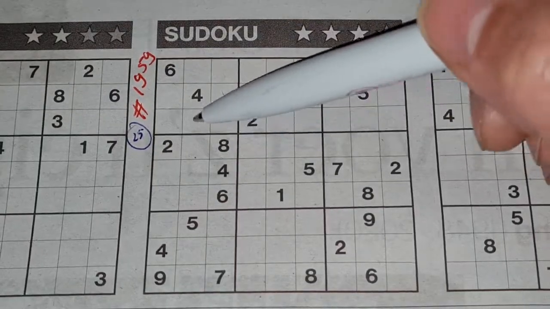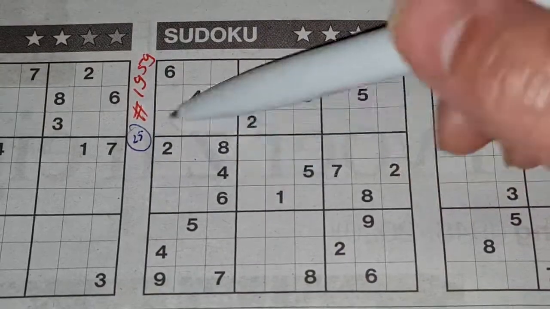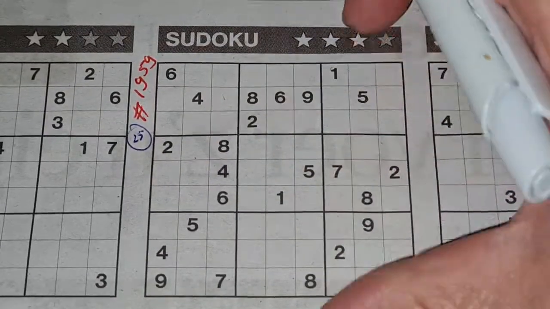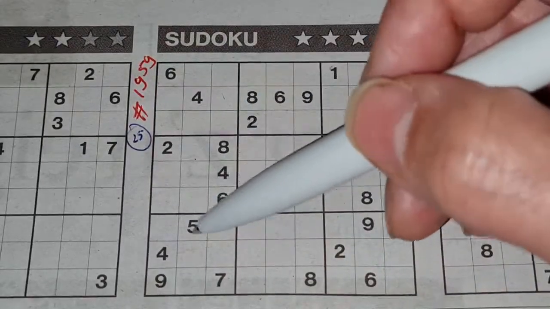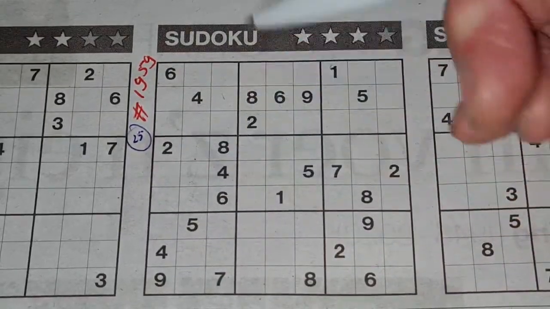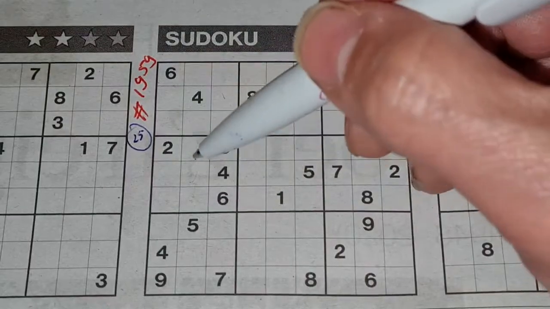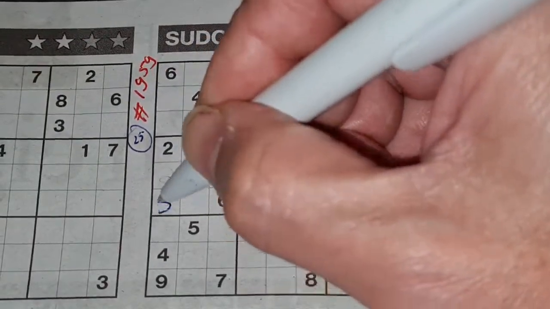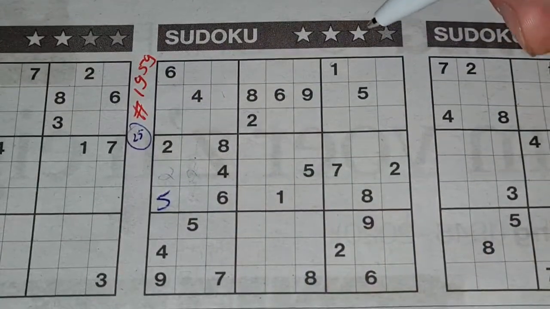We have here in this big square 5 missing numbers. One of the missing numbers is a 5. We see here 5, so no 5 in those 3 boxes. There are 5, no 5 in these 2 boxes. 1 box left for the 5. Should be there.